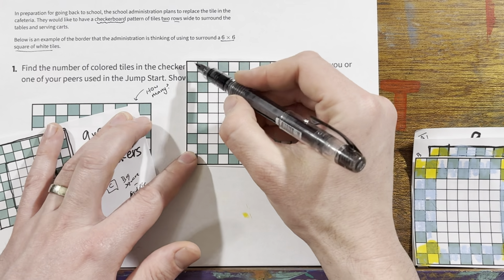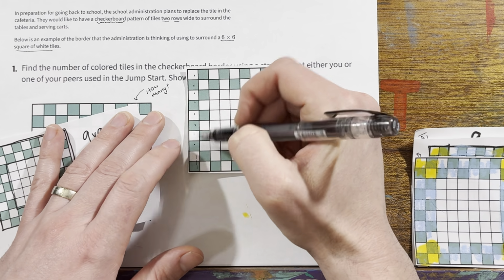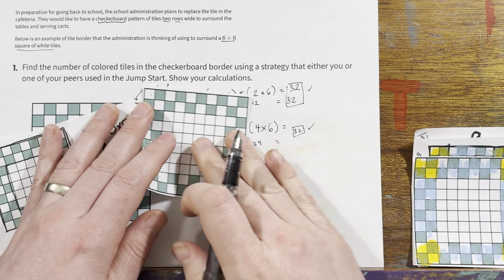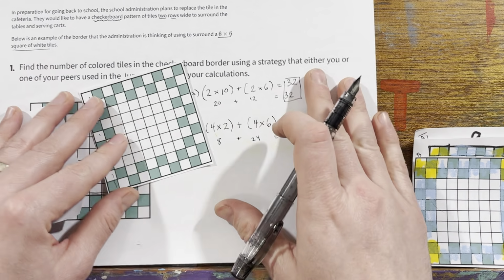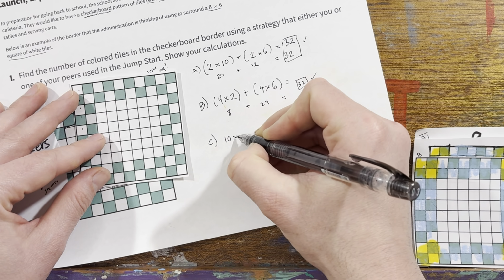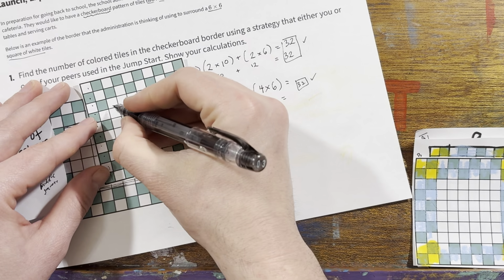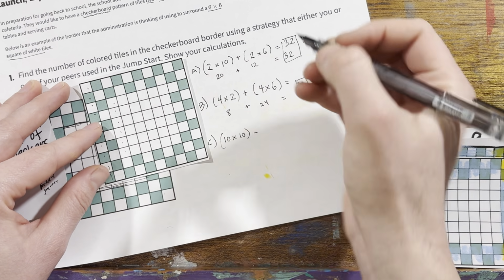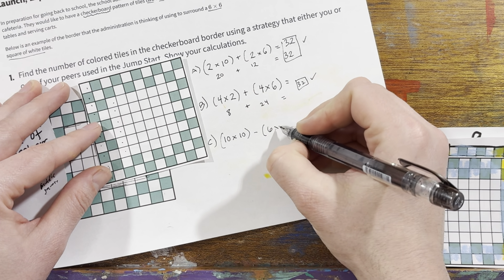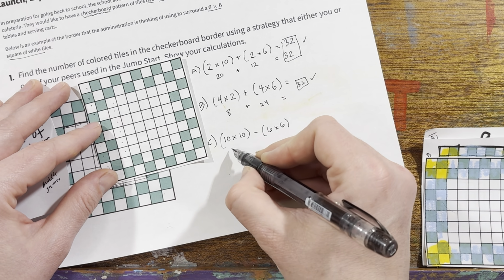I don't think it's 9 by 9 here. Let's count. 1, 2, 3, 4, 5, 6, 7, 8, 9, 10. Now we have a 10 by 10 outside square. So we're going to do 10 times 10 minus 1, 2, 3, 4, 5, 6. Oh yeah, it's a 6 by 6 square inside. I forgot. 6 by 6. And then we'll divide that whole thing by 2.